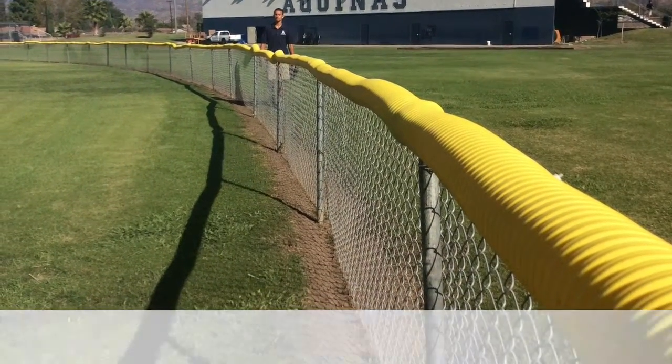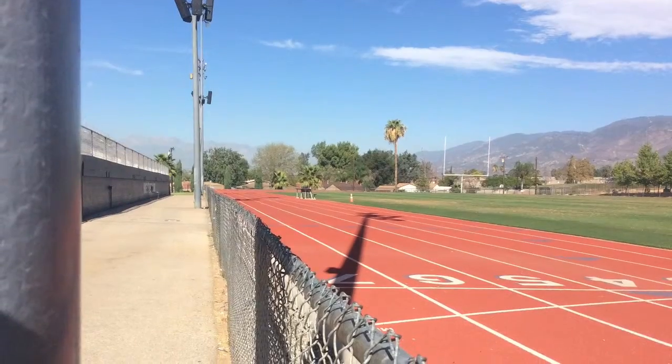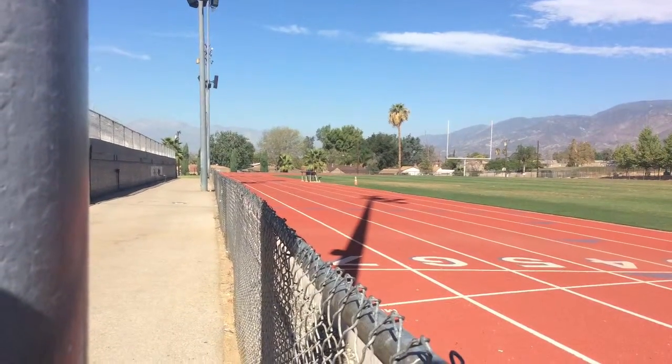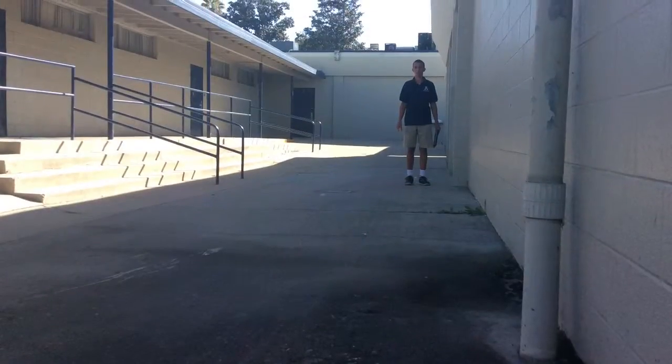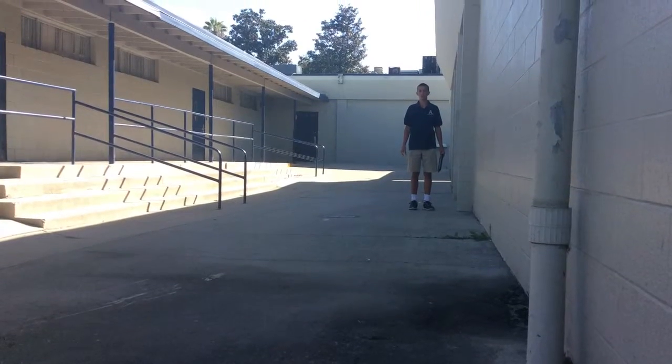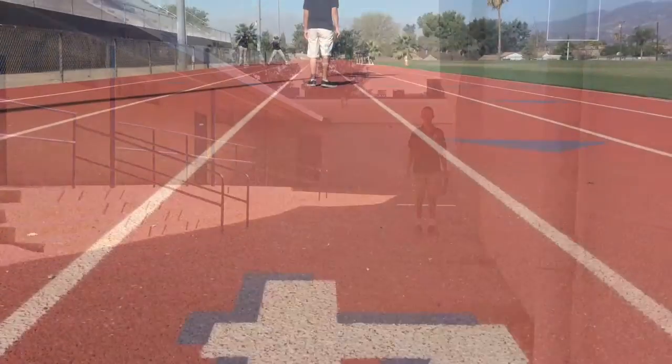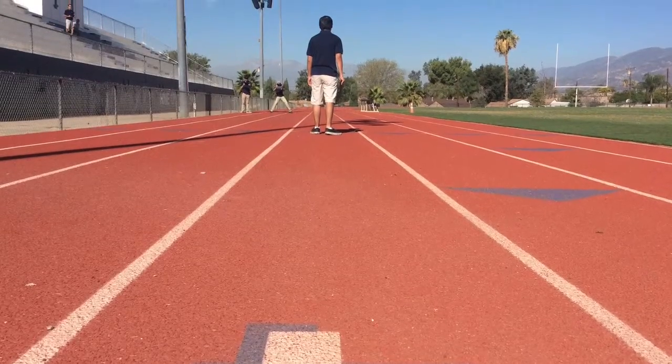Leading lines basically are just lines that take your eye from one place in the picture to another place. Usually at the end of the line is where your subject is. Leading lines are also a good way to connect the foreground to the background.